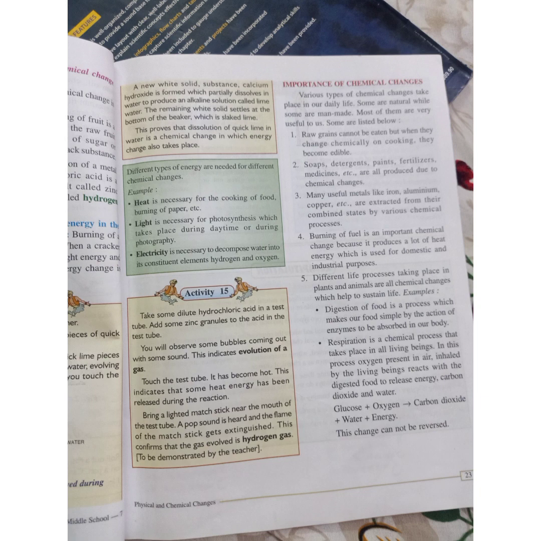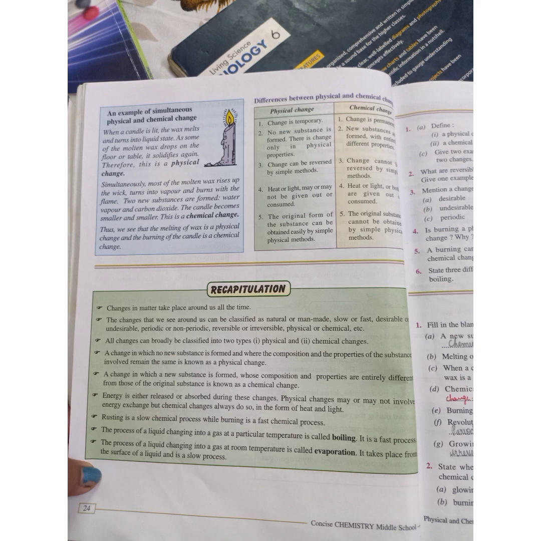Then different life processes take place in plants and animals. Digestion of food is a process in which complex food breaks down with the help of enzymes in the body. Respiration is a chemical process because glucose combines with oxygen, and carbon dioxide, water and energy are formed. So this is a chemical change and it cannot be reversed.